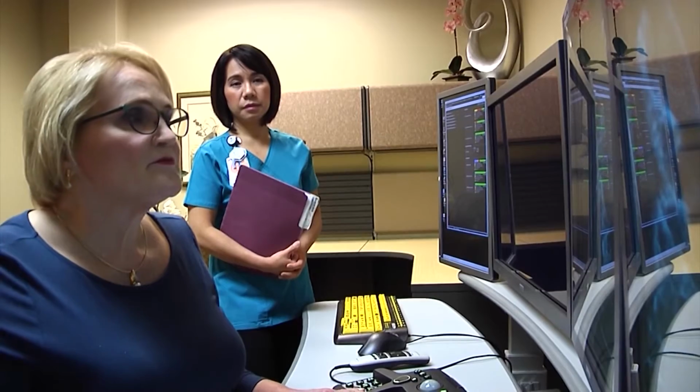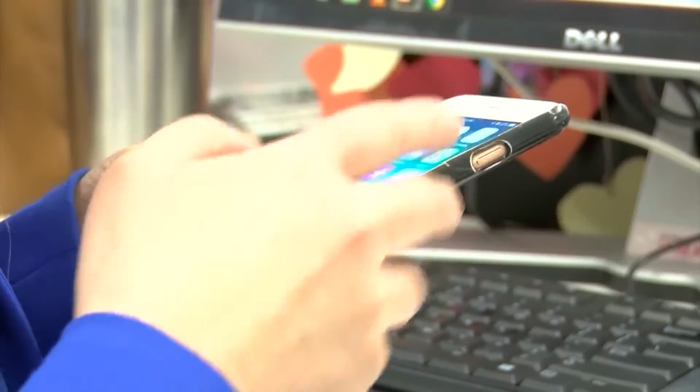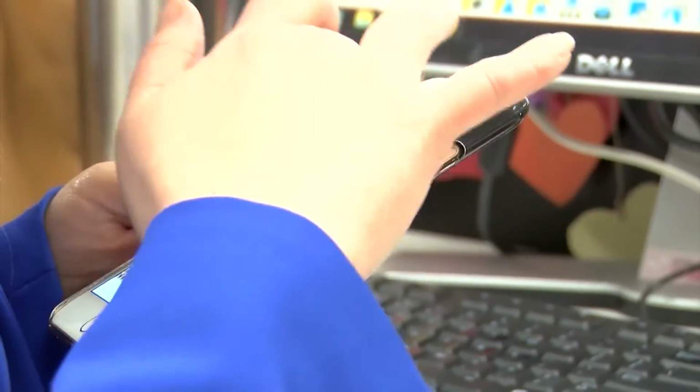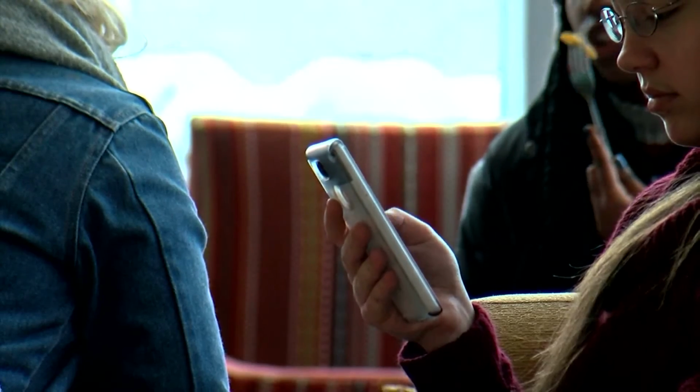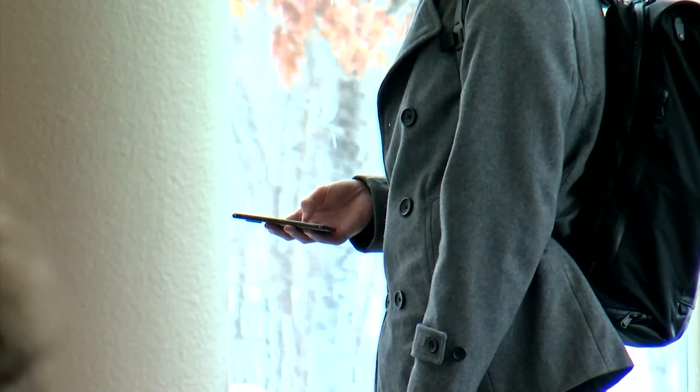Many of the provider offices like to have an additional means for the patient to have access to their information. And it also provides a way to mitigate playing phone tag and communicating with their patients and answering their patients' questions.